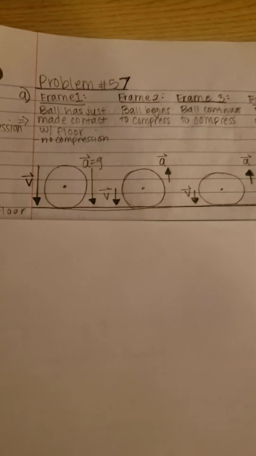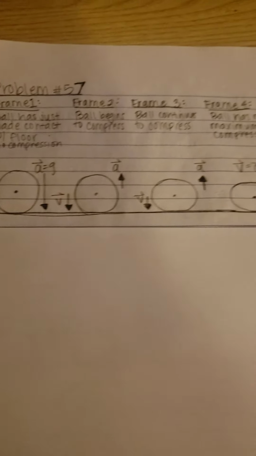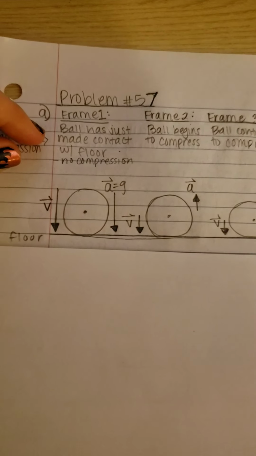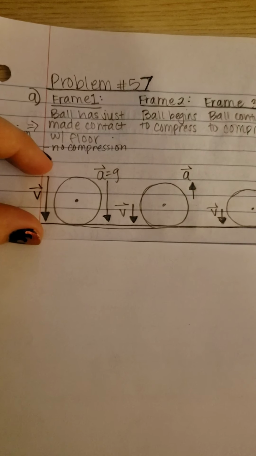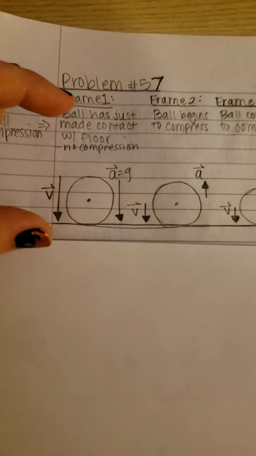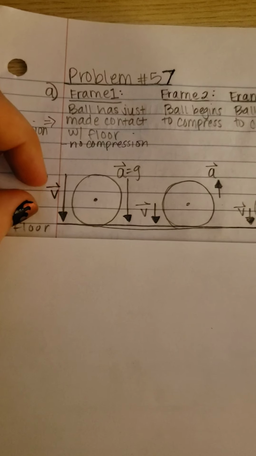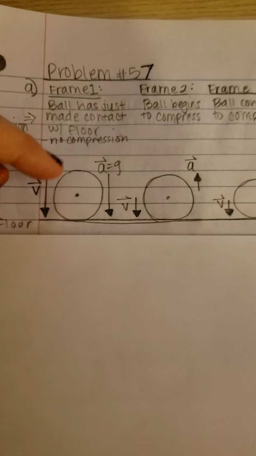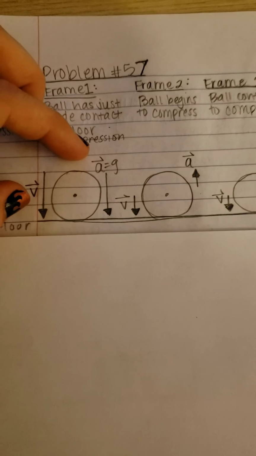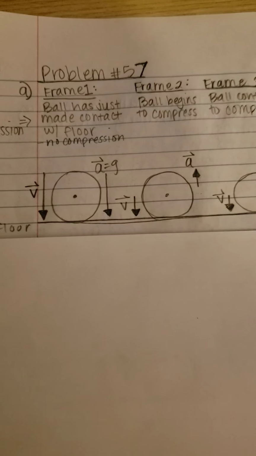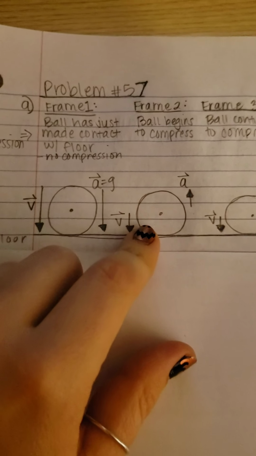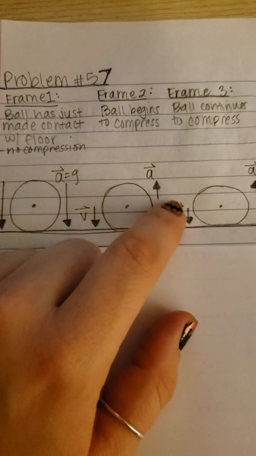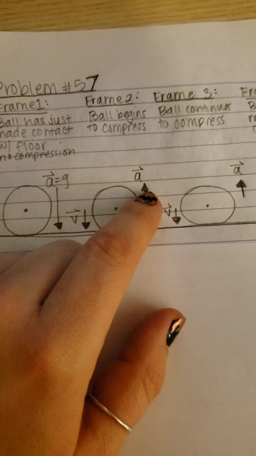So for the compression of the ball when it reaches the ground, I've drawn these frames here. Frame 1, I've drawn where the ball has just made contact with the floor. So it hasn't started compressing yet. Its velocity has not started to decrease. So it's got a constant velocity downwards. And as of right now, its acceleration is equal to gravitational force going downwards. So as soon as it starts to compress, the velocity is going to decrease and our acceleration is now going to be going in the opposite direction, so upwards.